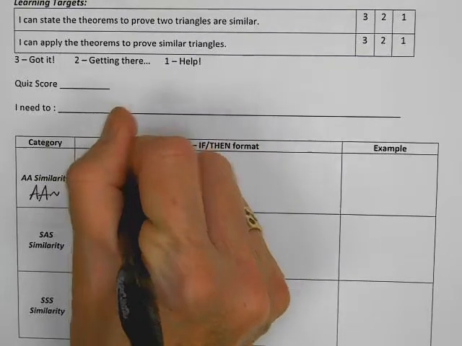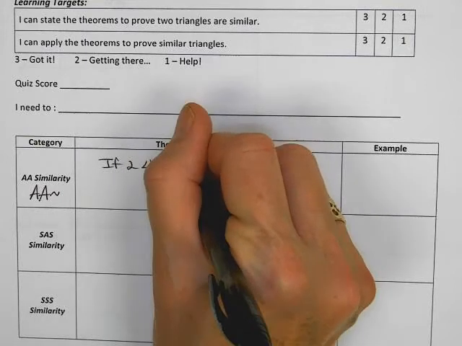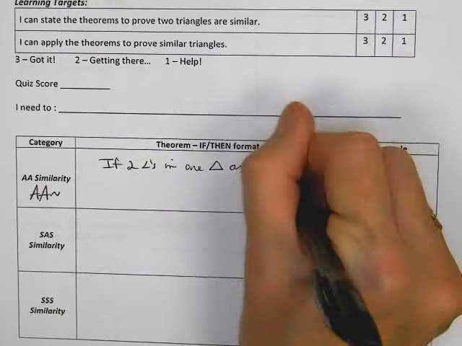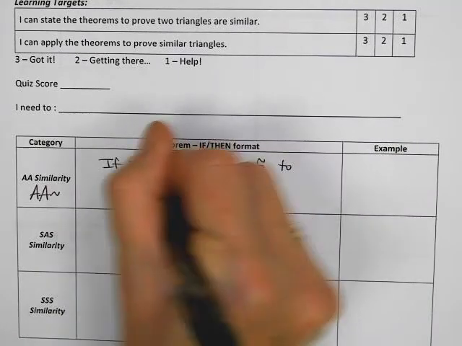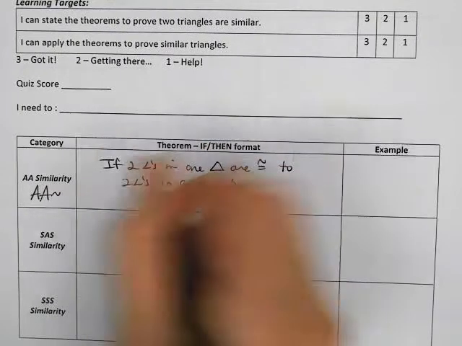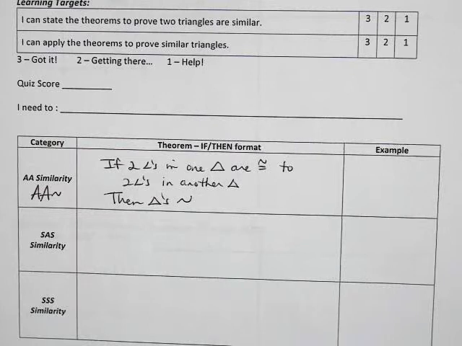All right, so angle-angle similarity, you can abbreviate like this, AA similarity. It says if two angles in one triangle are congruent to two angles in another triangle, then the triangles are similar.